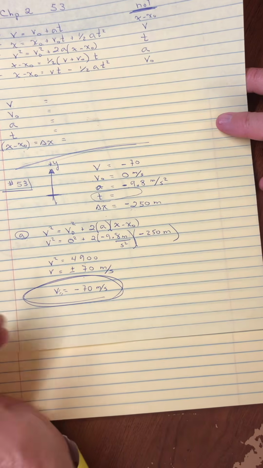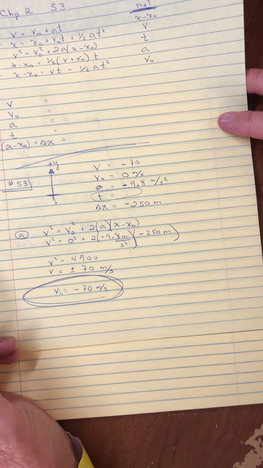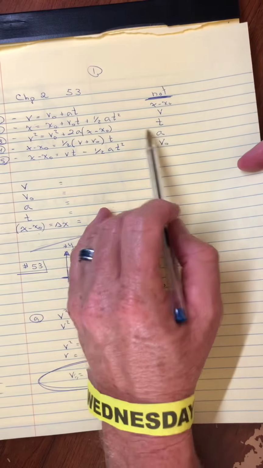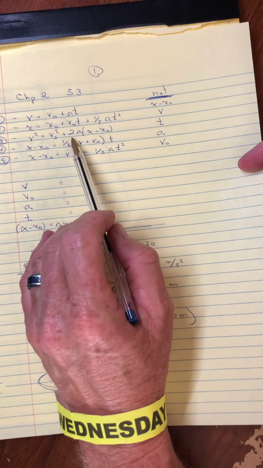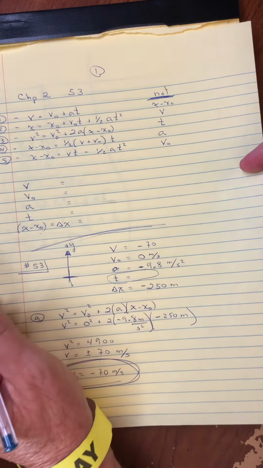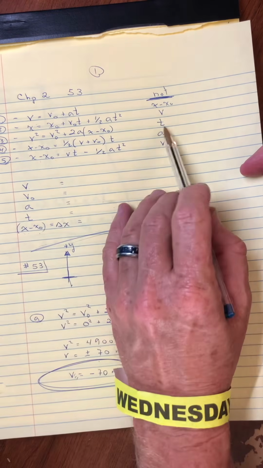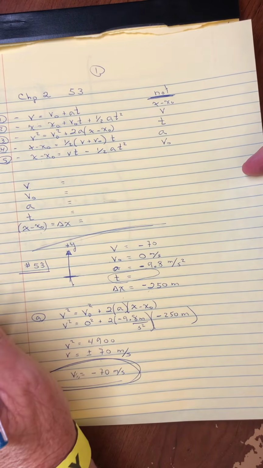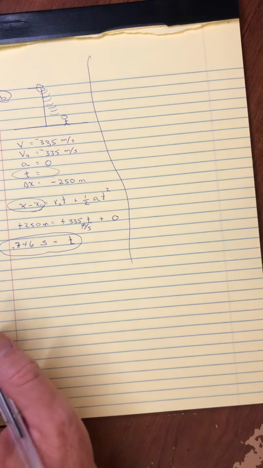So I'm going to pick the easiest one, which I think is just number 1, and it'll give me time. And the only one I couldn't use is number 3, because it doesn't have time in there. So there's no way you can solve for time without it being in the equation. So that's why we are looking at what's not in the equation. All right, so let me just use the equation number 1 here.